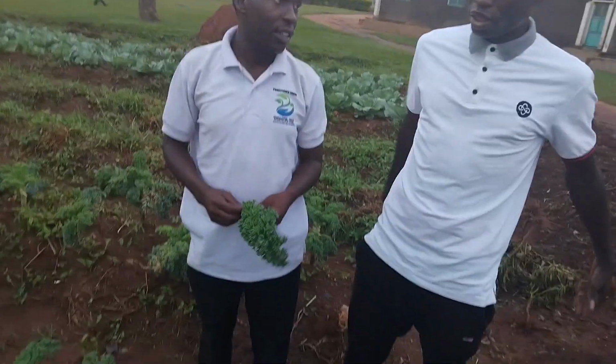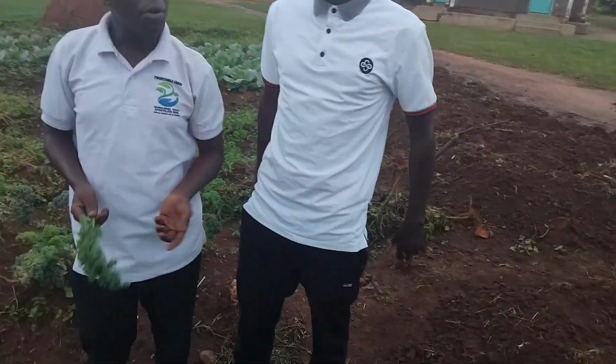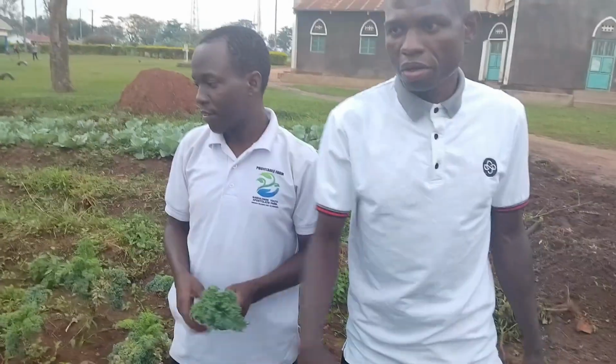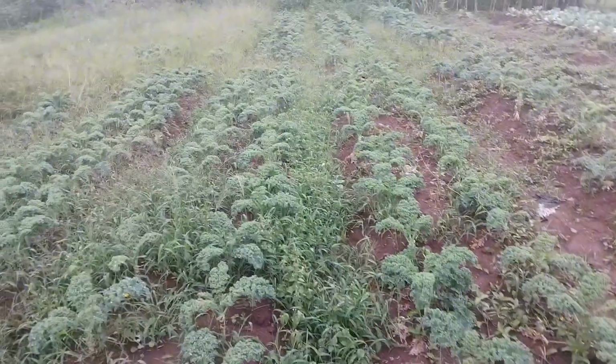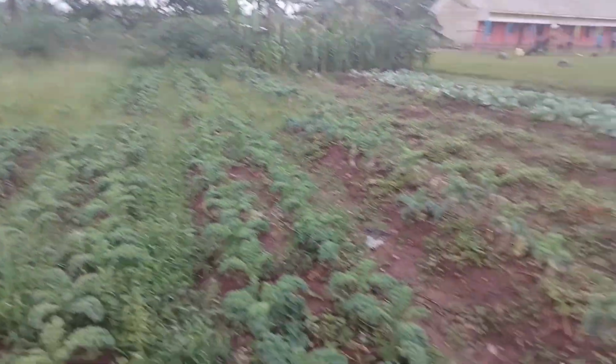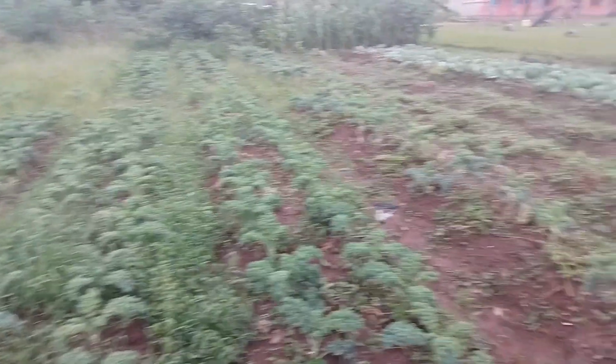Now, how do you sell them? We usually count the number of leaves. Around 10 to 12 leaves go for around 1,000. So viewers, you can see 10 leaves, 1,000. How many leaves are here? Very many. So if you are doing this, just a simple garden like this one.